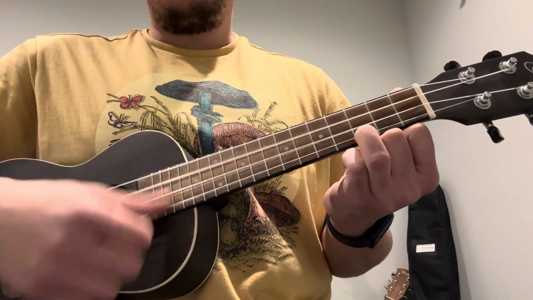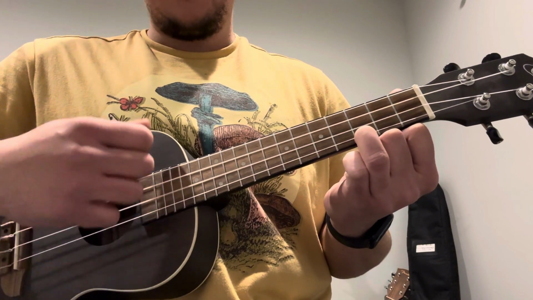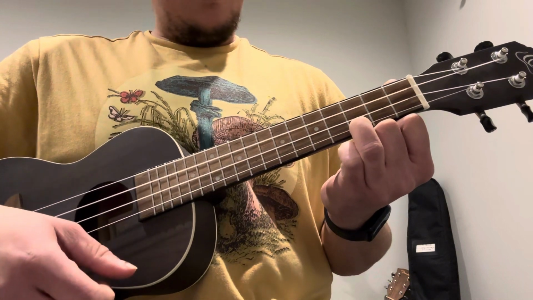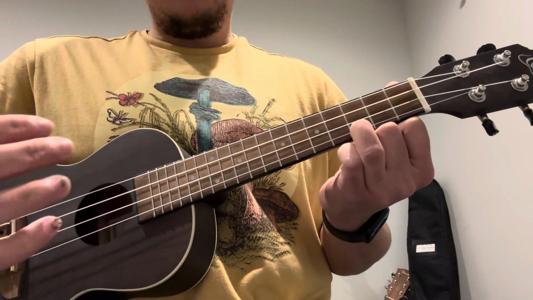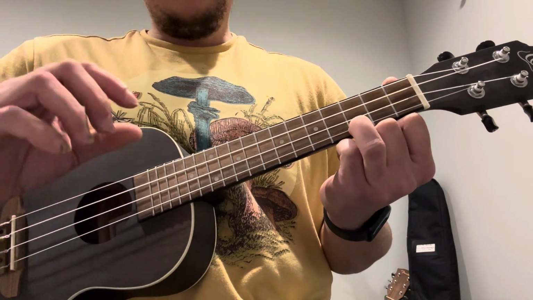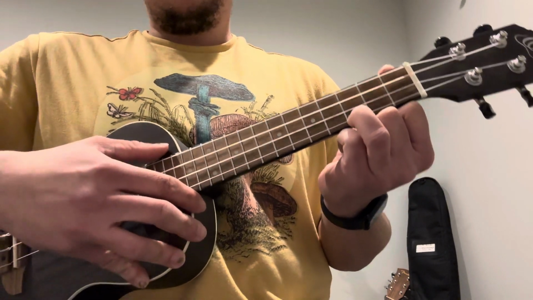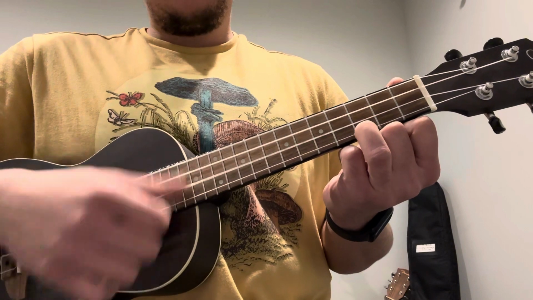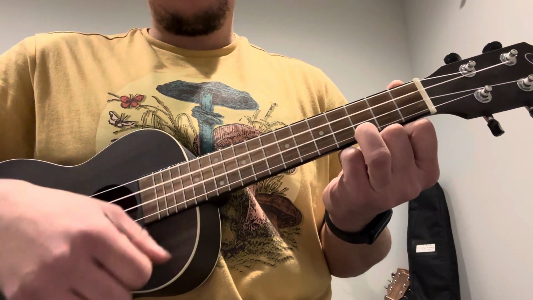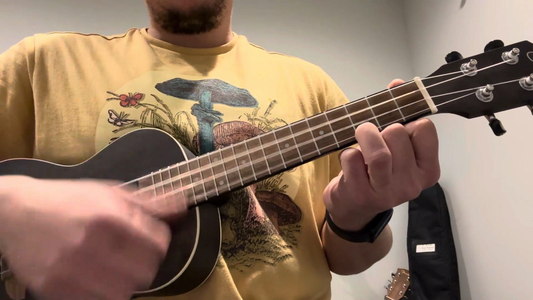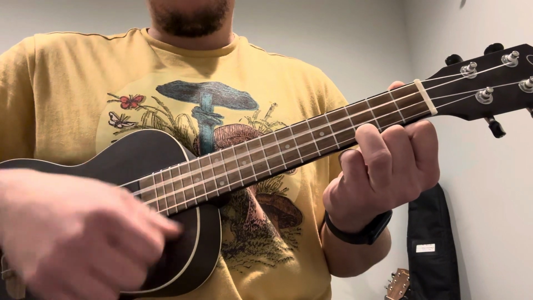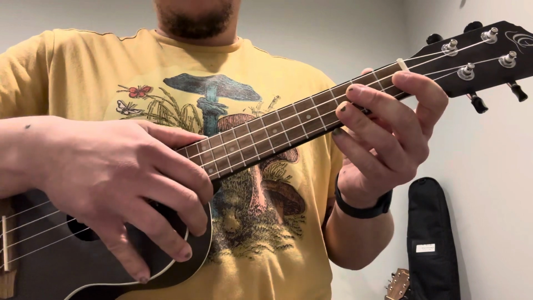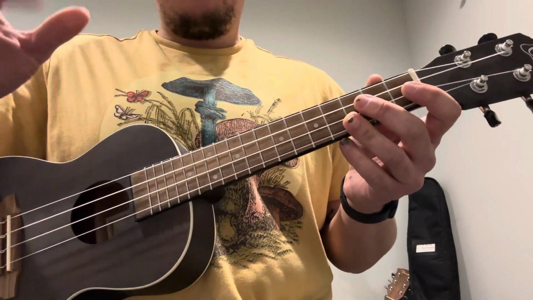1 and 2 and 3 and 4 and 1 and 2 and 3 and 4. And then if we want to get really fancy, we can break each beat into 4 pieces, like 16th notes. And that would go like this. 1 e and a 2 e and a 3 e and a 4 e and a. Where we get into interesting strumming patterns is by combining those rhythms.